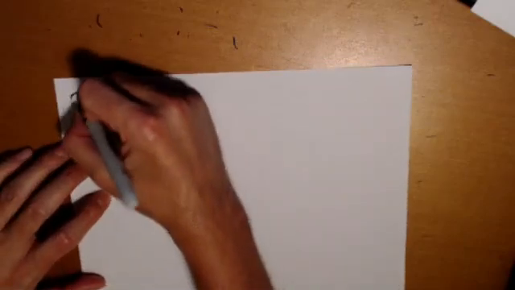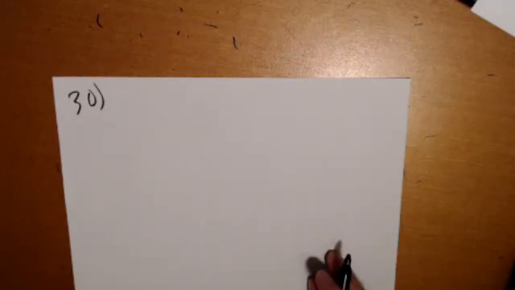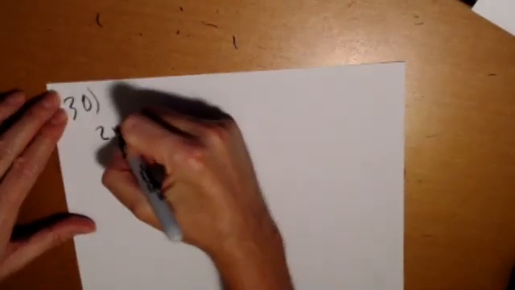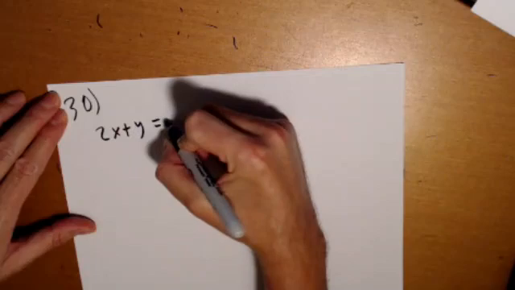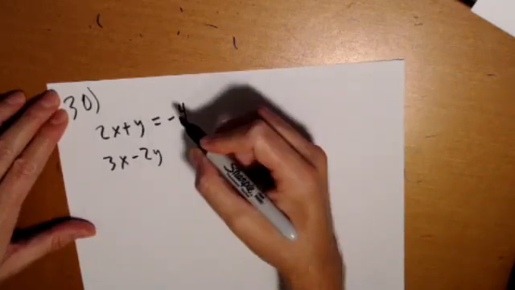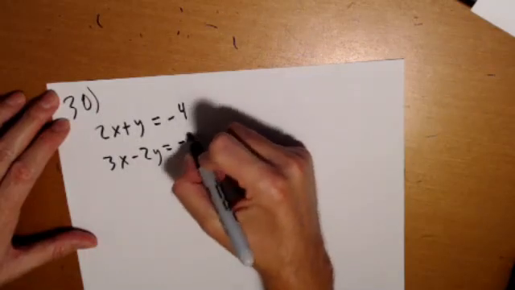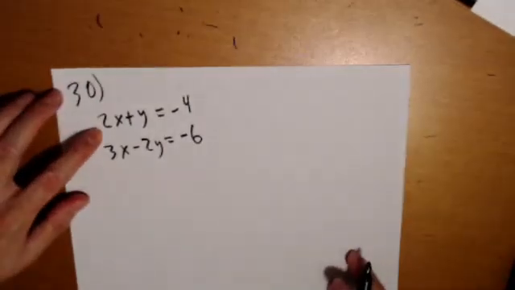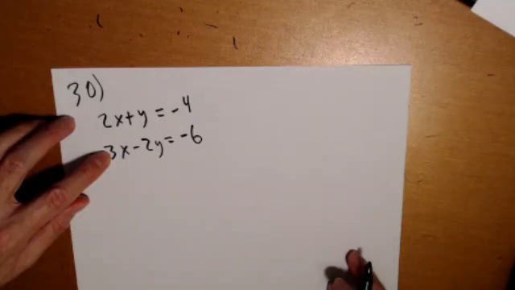So actually, it says to solve by substitution, but feel free to ignore them. So right now you're looking at number 30, and you're like, well, I just want to do the elimination method. Cool. Just do elimination method. But they said to do substitution method. Yeah, who cares what they said? Ignore them. Okay, 2x plus y equals -4, 3x minus 2y equals -6.